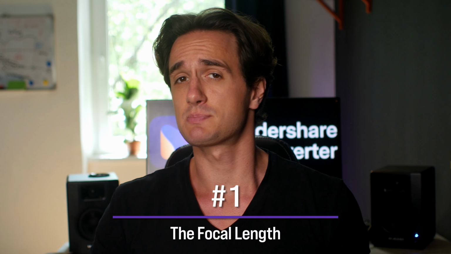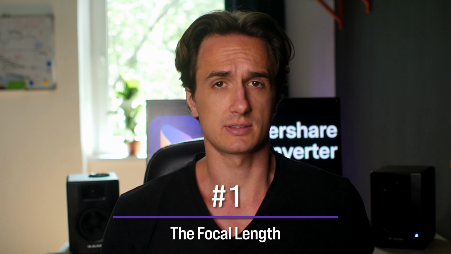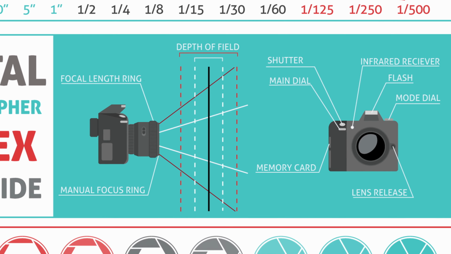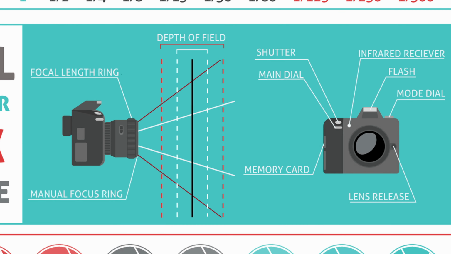The very first aspect of lenses we're going to cover in this video is the focal length. The focal length is not an actual measurement of the length of the lens itself, more like an optical calculation that for us is not important for the basics. What is important, however, is that the focal length will define the angle of view and the magnification factor. The lower the number is, the wider shot we get, and the smaller everything will appear. Naturally, the higher the number is, the opposite will happen.